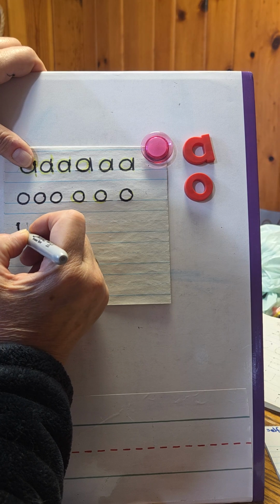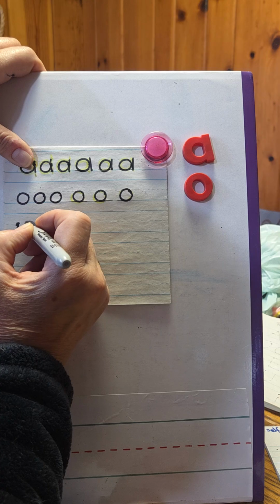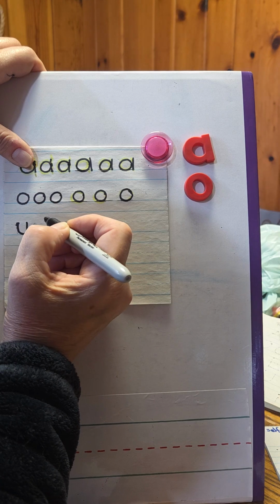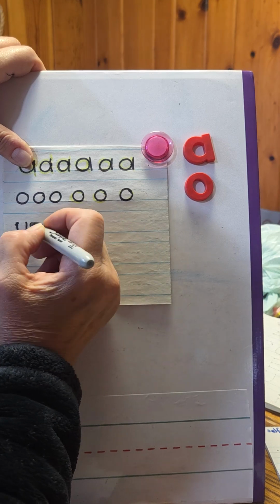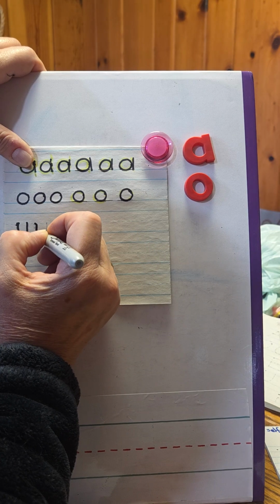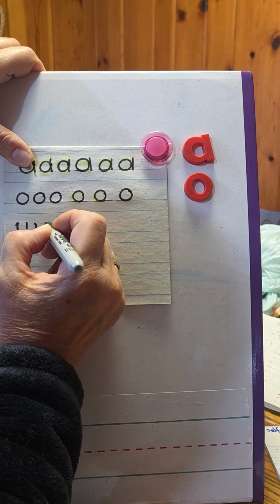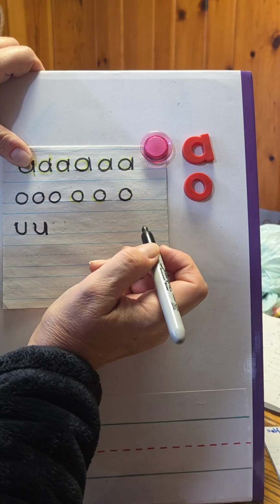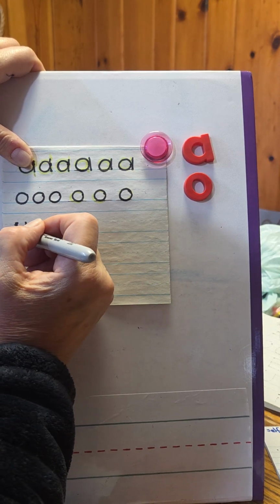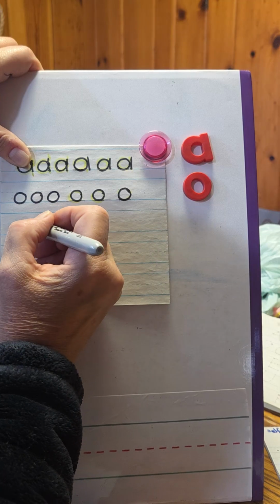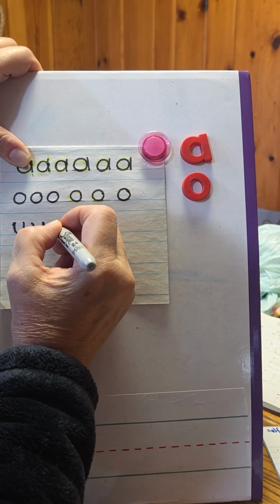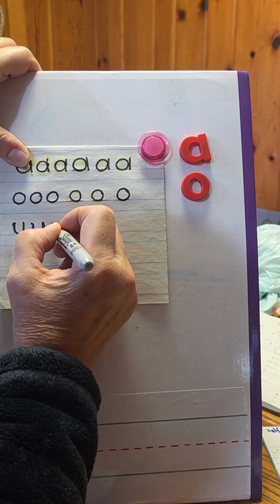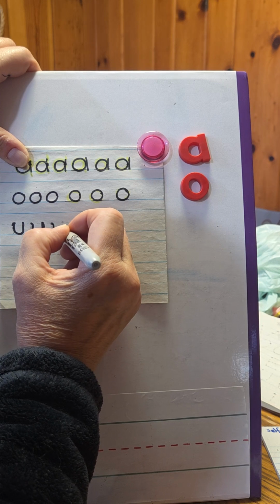Go down, scoop to the baseline, back up, stop. U. We start at the midline, go down, curve at the baseline, back up, and down. Remember, U can look like this, or it has a stick, a short stick next to it. Start at the midline, straight and scoop.